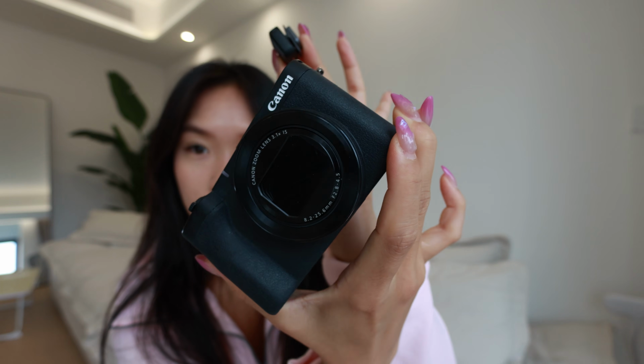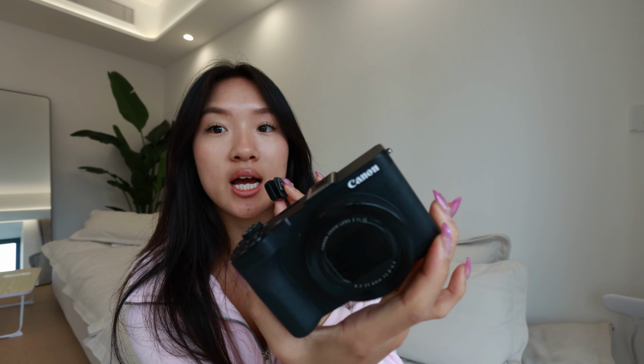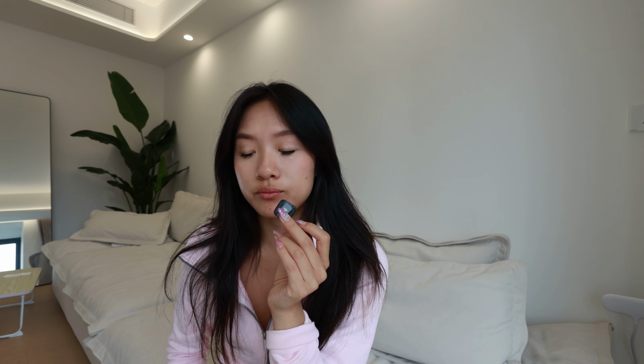So this camera right here, Canon PowerShot V1, the best vlogging camera. I have gone through 3 cameras by now. I had the DJI Osmo Pocket 3 and 2 Sonys that were pretty expensive. One got stolen, and the last one I actually turned in for this Canon V1.